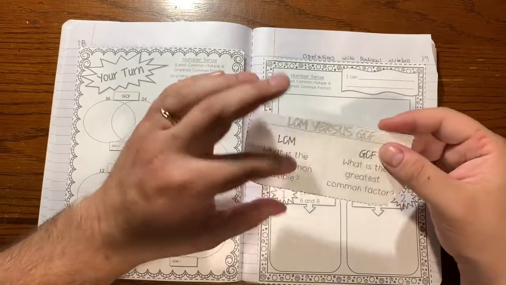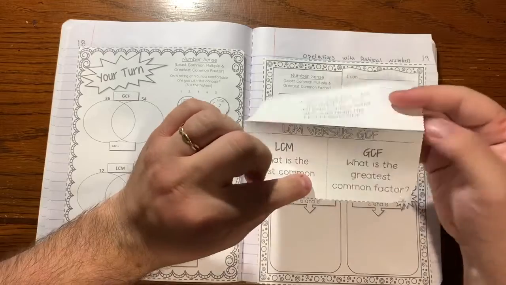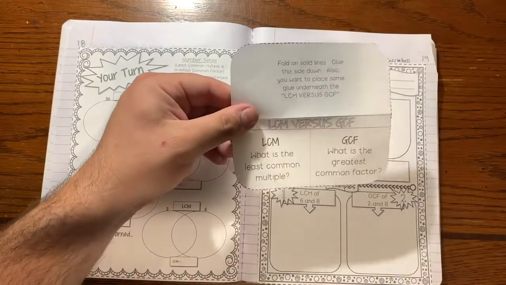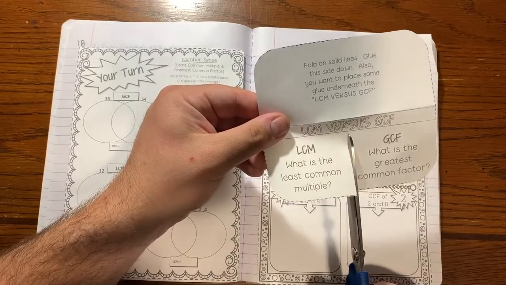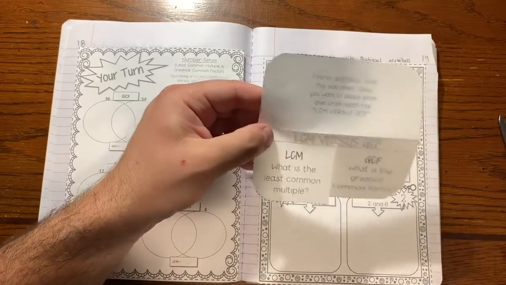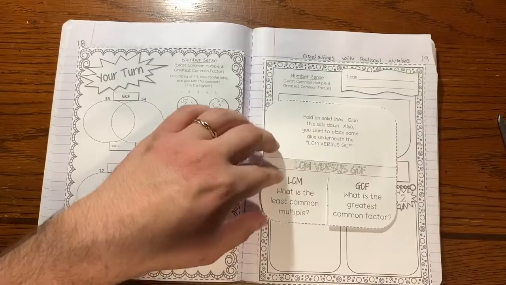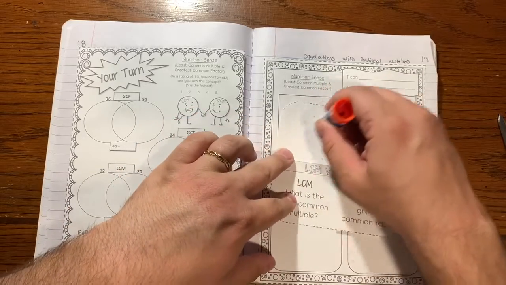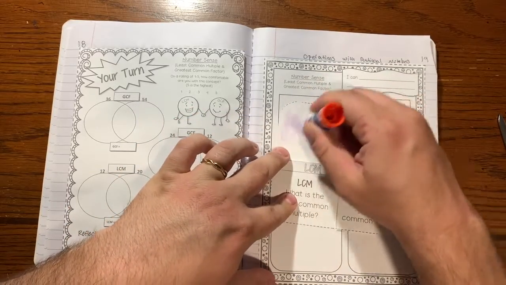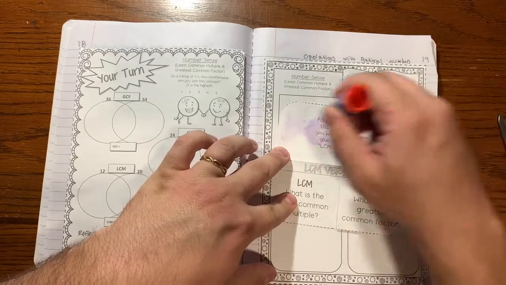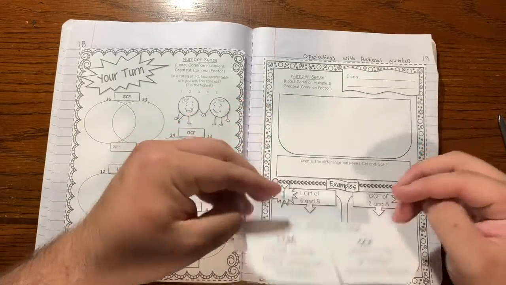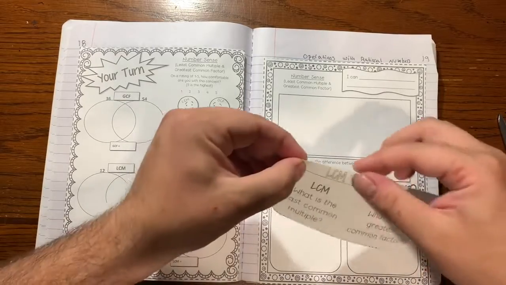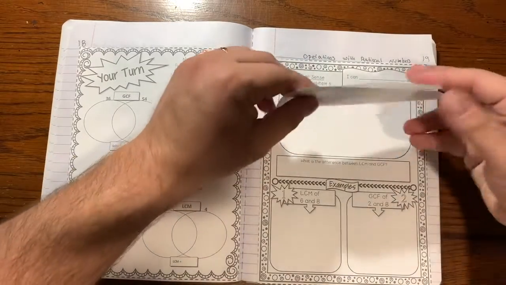Then you're going to unfold that and cut it just between the middle so we can open these flaps up, not all the way, and we can put some glue on the back here, so that this gets glued right here.